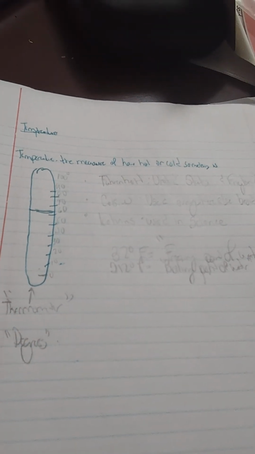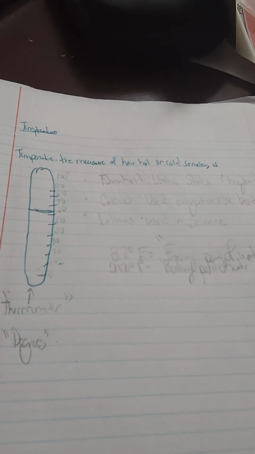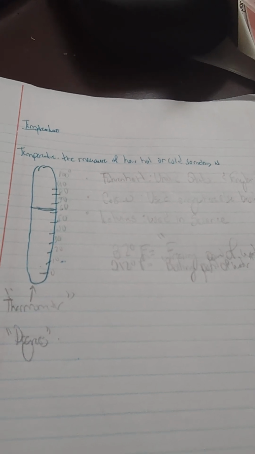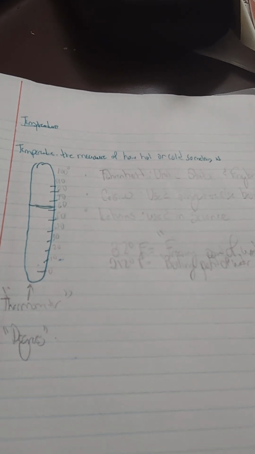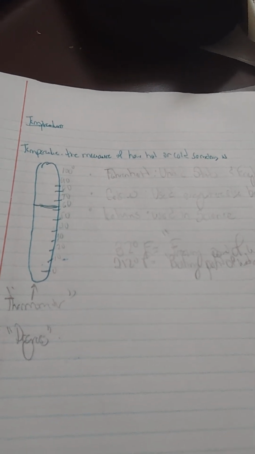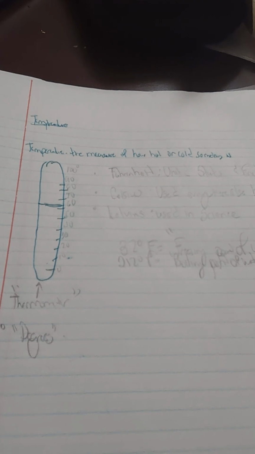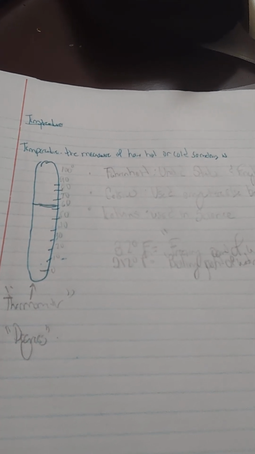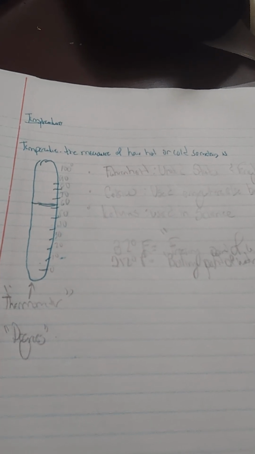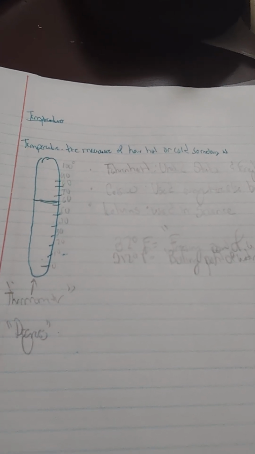Right? So if you were to take a thermometer that has a Fahrenheit scale, and put it in a pot of water, and turn the water on, and keep the thermometer in the water until the water boils, the thermometer is going to read 212 degrees Fahrenheit, and that is the boiling point of water, right?